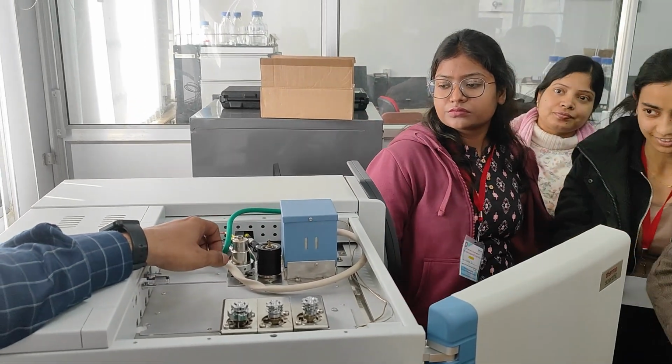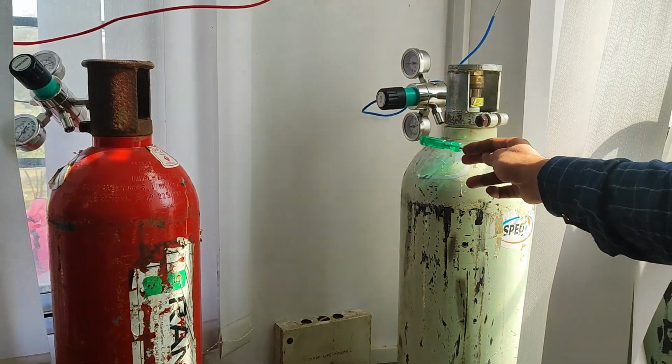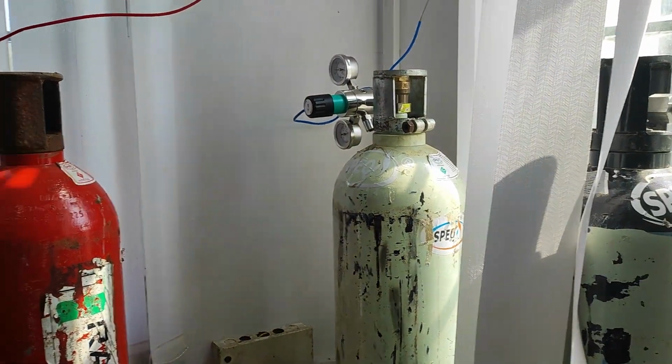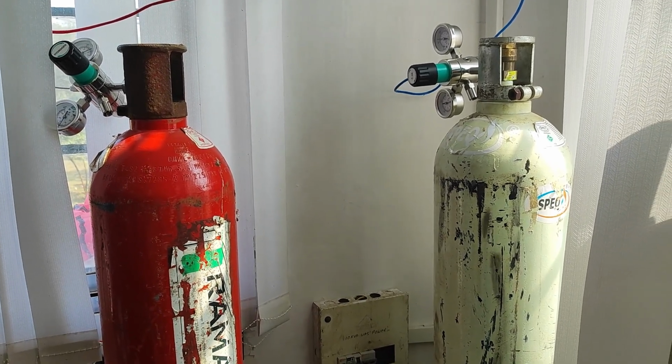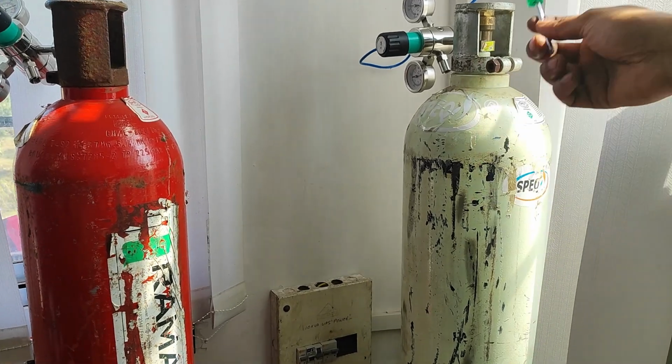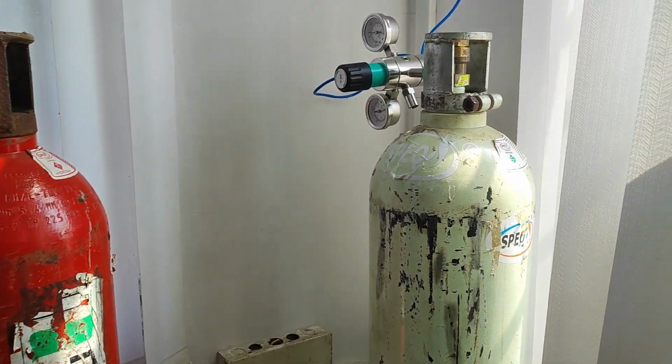To ignite the flame, which are the fuel gases? Is a mix of oxygen and nitrogen called zero air, and only oxygen, okay for the flame? No, we have to give hydrogen. So hydrogen and zero air is the fuel for FID. That's why we are using this hydrogen cylinder, and this one is air. The color will tell you: red is universal for hydrogen, and this color is for zero air. It contains oxygen and nitrogen, 20:80.